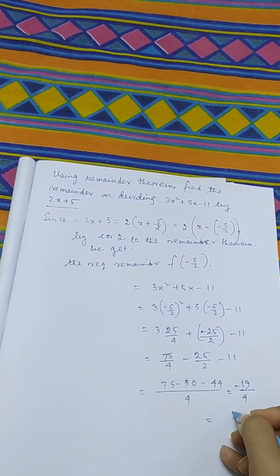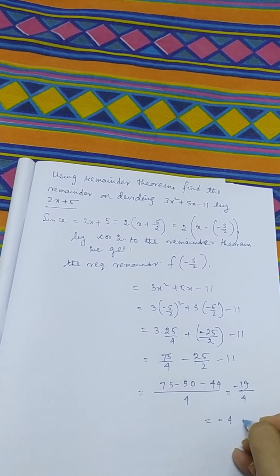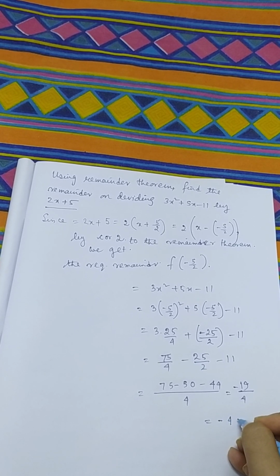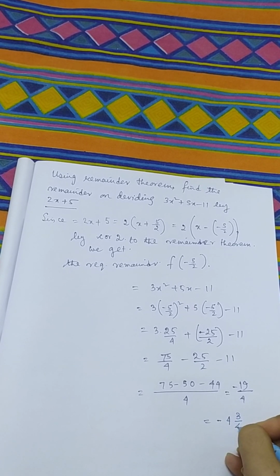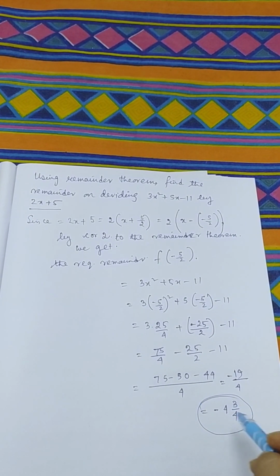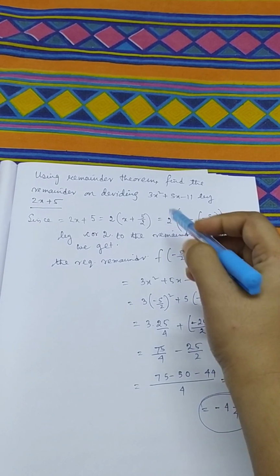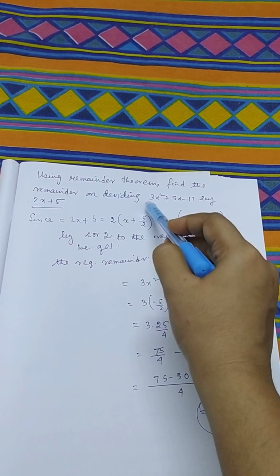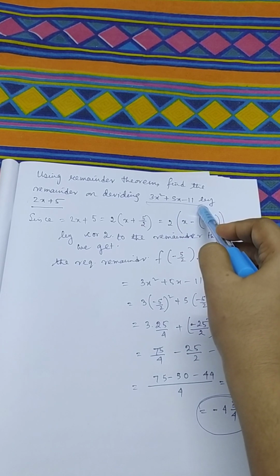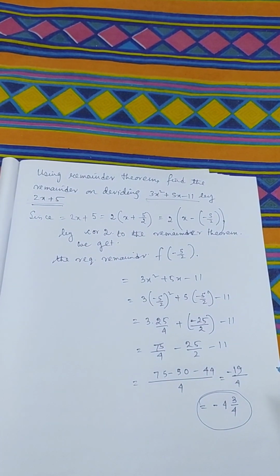So it will be like minus 4 whole 3 by 4. So the remainder is minus 4 whole 3 by 4 if we divide 3x square plus 5x minus 11 by 2x plus 5.